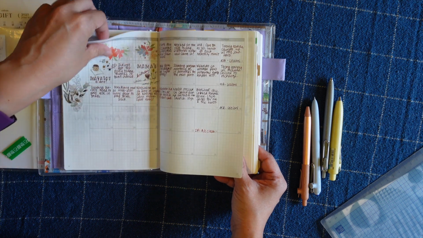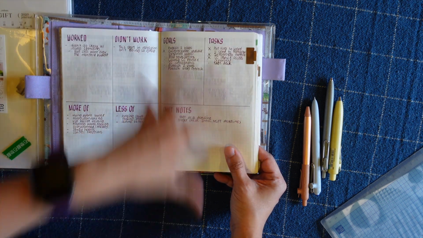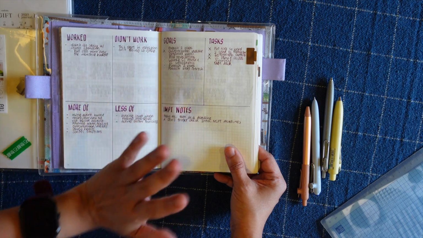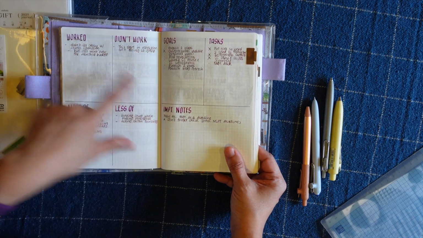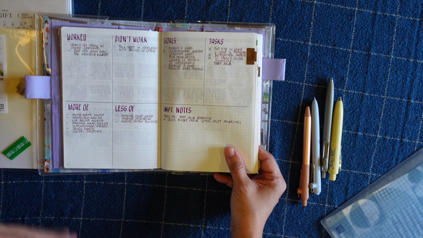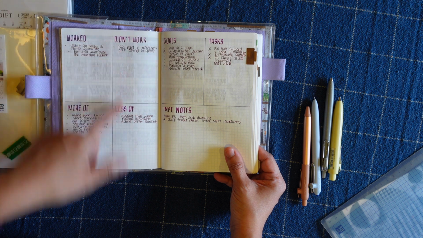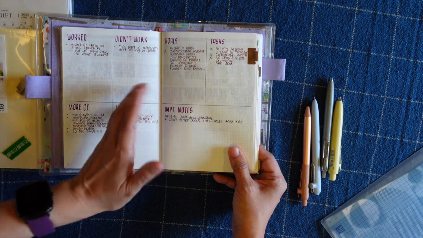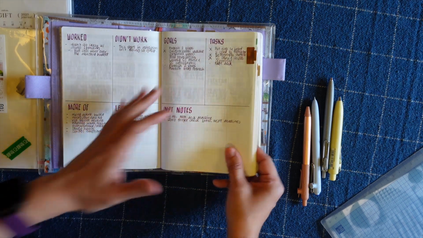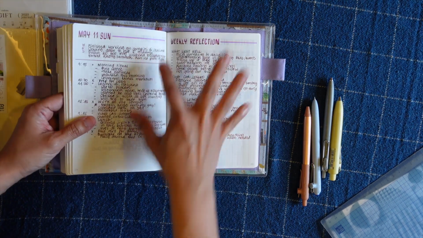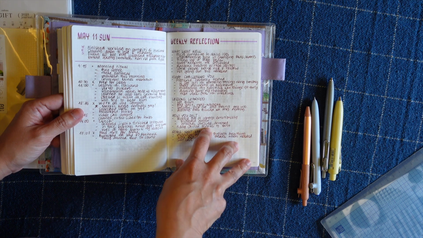What I do is I do this kind of reflection at the end of every month to talk about what worked and what didn't work, more of the things that I need to do and less of the things that I need to do, as well as preparing for the next month. So that's what I do here. And this is something that I brought upon here in the weekly reflection.